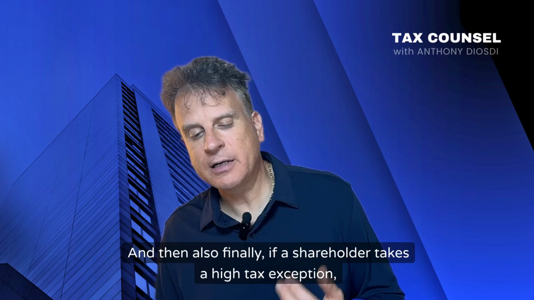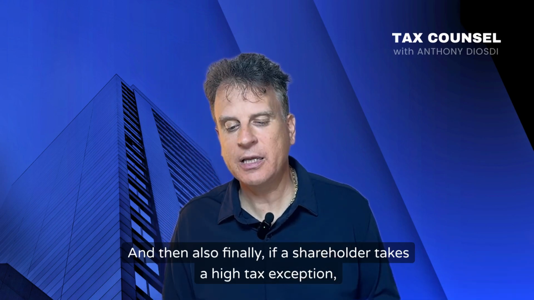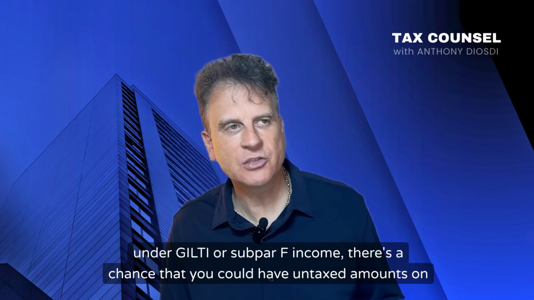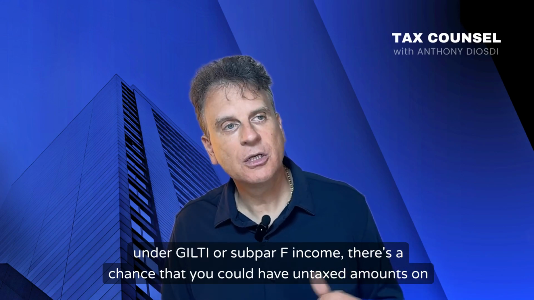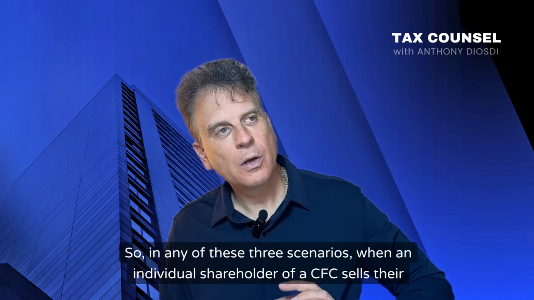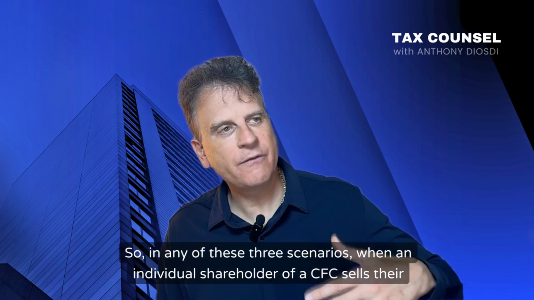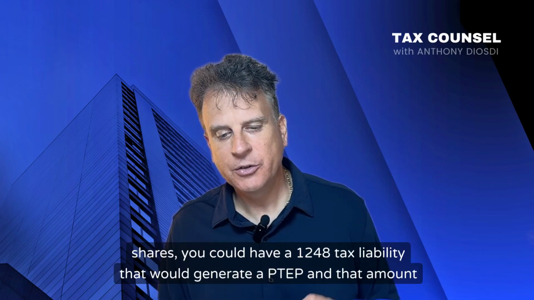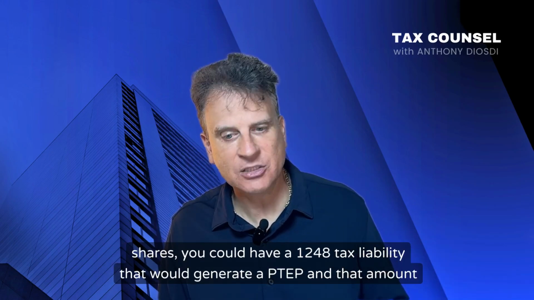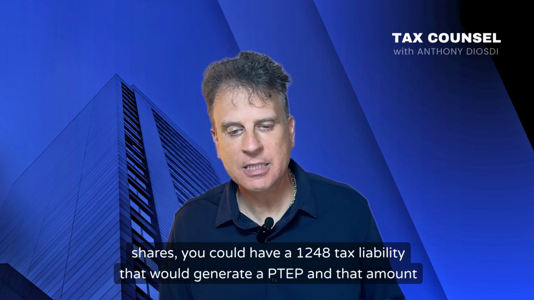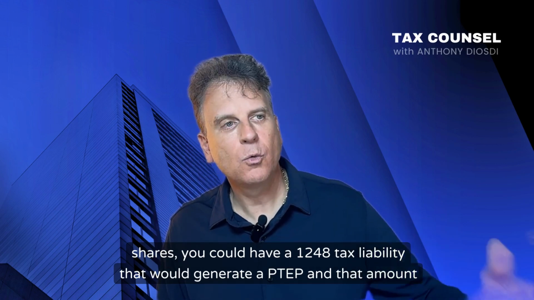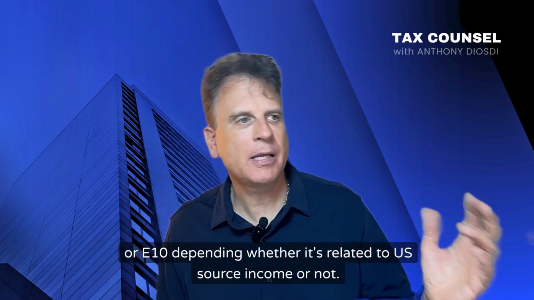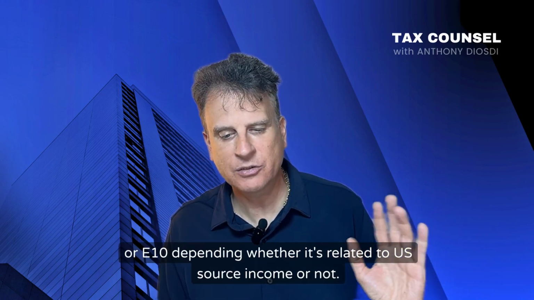And then also, finally, if a shareholder takes a high tax exception under GILTI or Subpart F income, there's a chance that you could have untaxed amounts on those shares. So, in any of these three scenarios, when an individual shareholder of a CFC sells their shares, you could have a 1248 tax liability that would generate a PTEP, and that amount would be reported under column E5 or E10, depending on whether it's related to U.S.